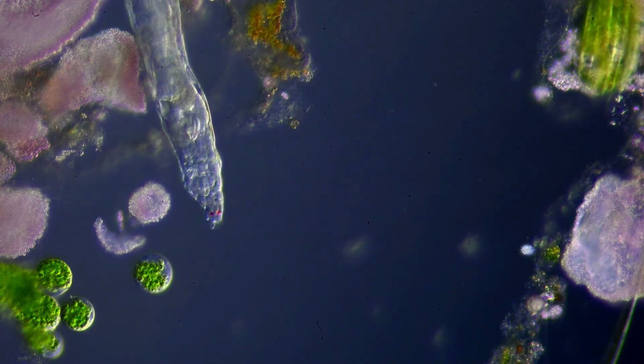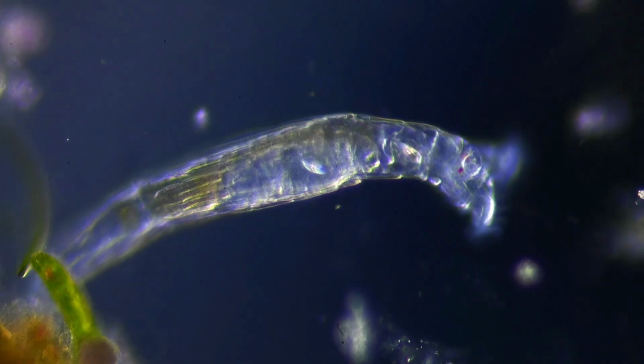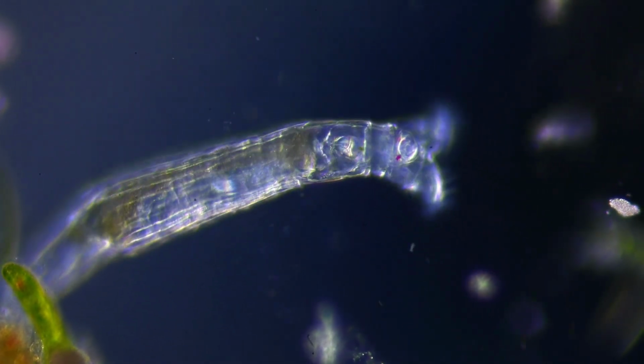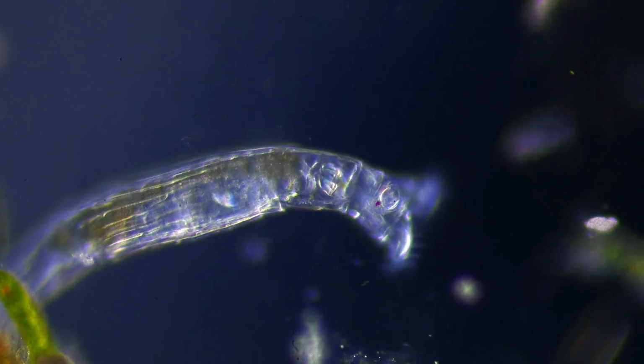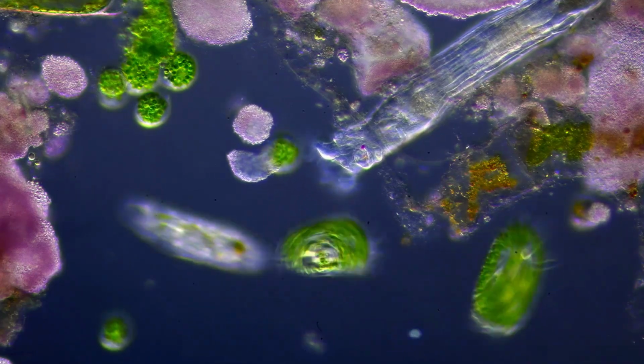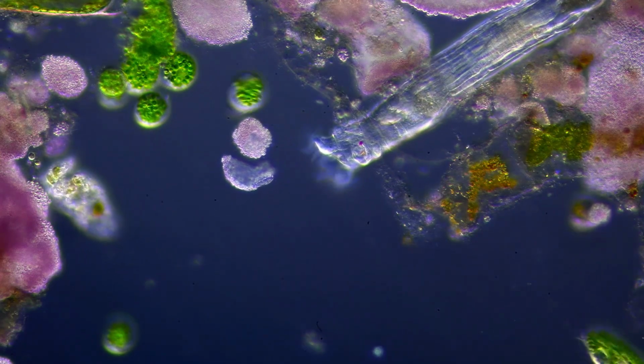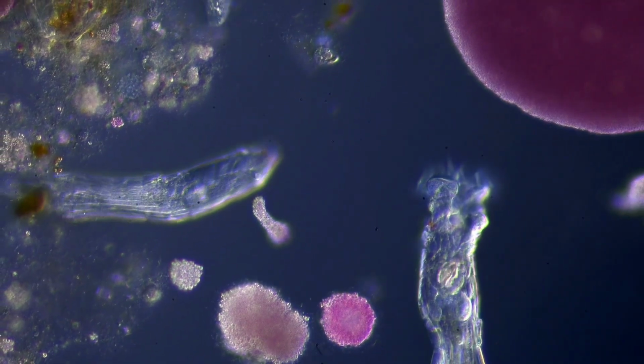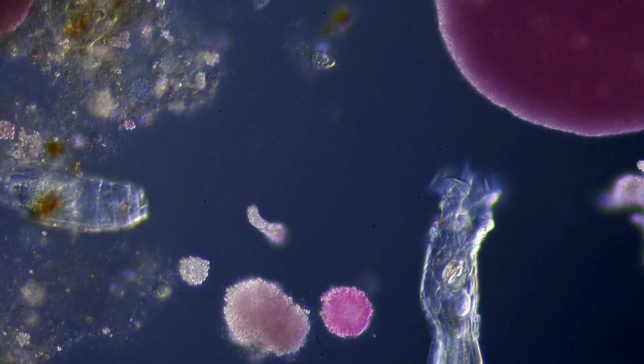However, even though it's an animal, it is no larger than the single-celled organisms we have looked at. As you can see, rotifers also use cilia for movement and feeding. Inside the animal we can clearly see a set of jaws chewing on the ingested food particles.